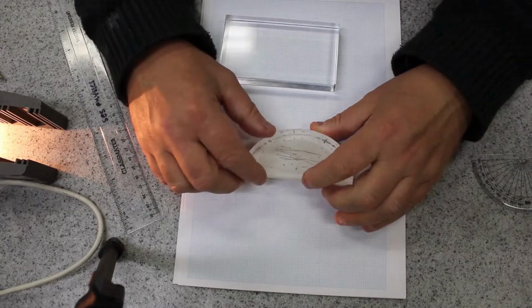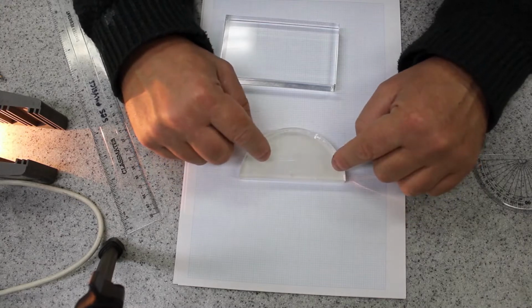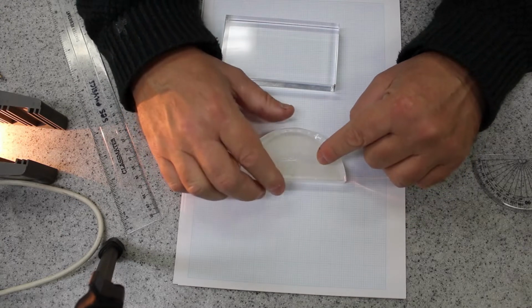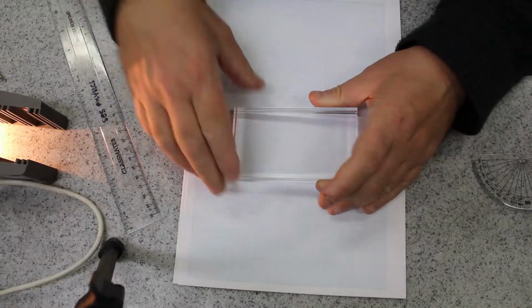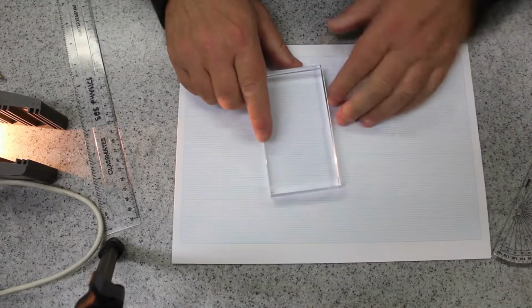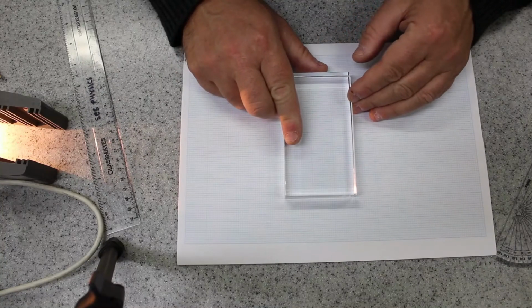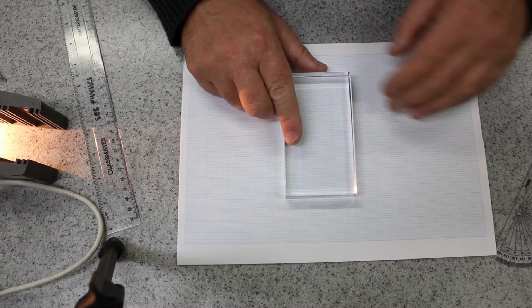We've seen measuring the angle of refraction using a semicircular glass block. What we're going to do now is do the same experiment with a rectangular glass block. So what I'm going to do first of all, much like I did before, is draw an outline around the block like so.